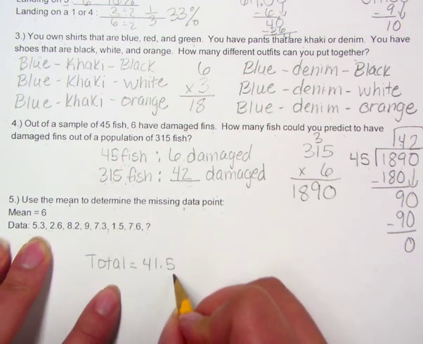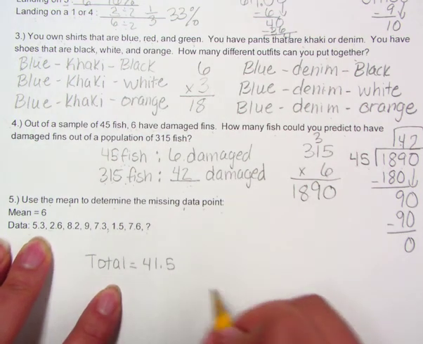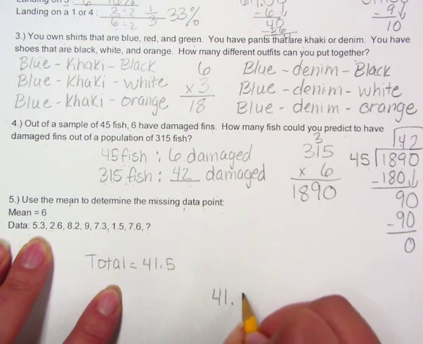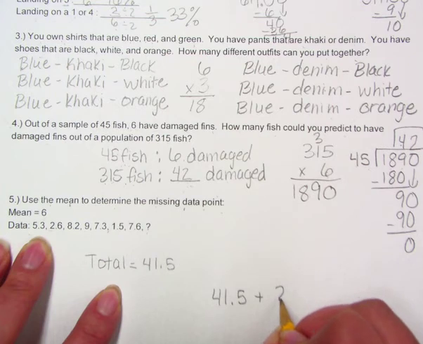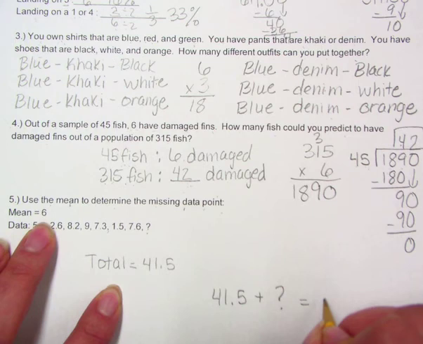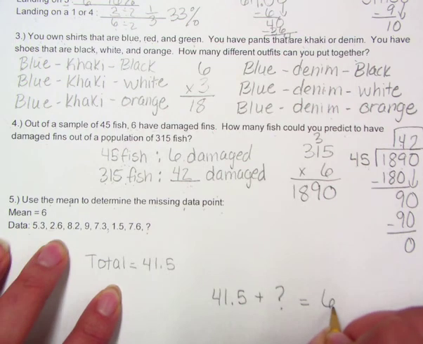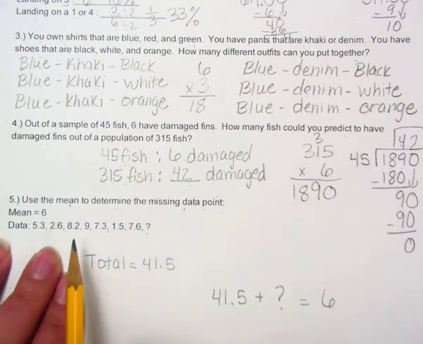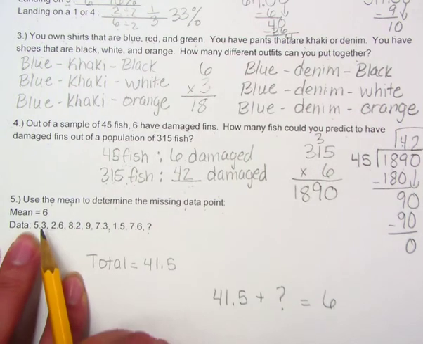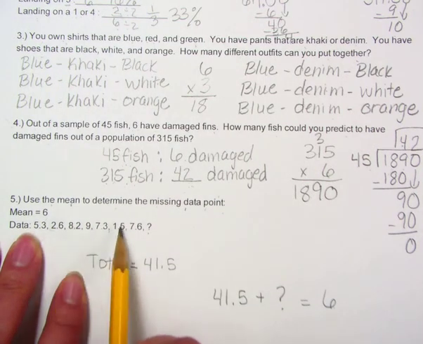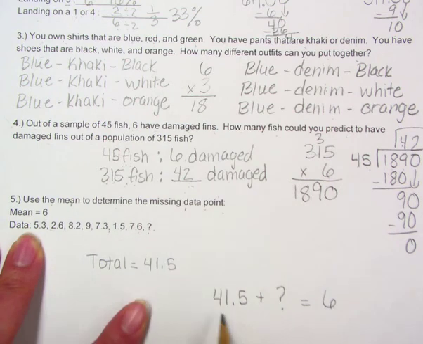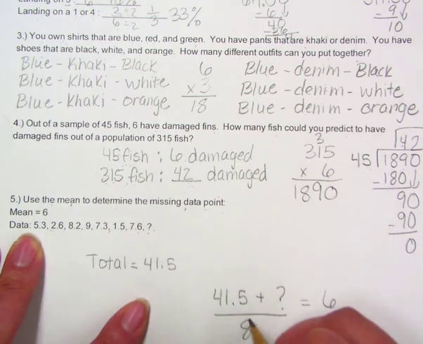So now let's set this up as an equation. So 41.5 plus, we're not sure what that number is, we're trying to find the missing number, equals 6, which is the mean. Now we have to divide it by how many numbers there are. So we'll count this up. 1, 2, 3, 4, 5, 6, 7, 8. So we need to divide that by 8.